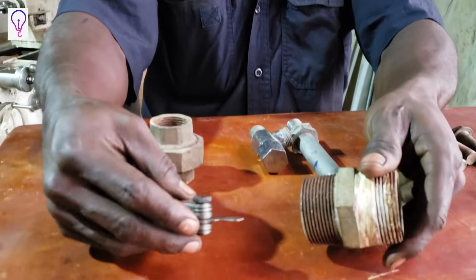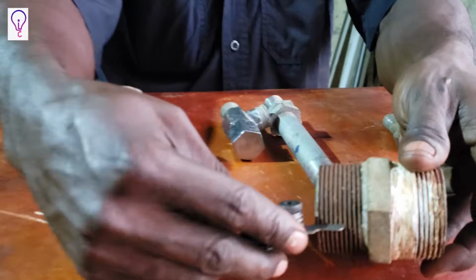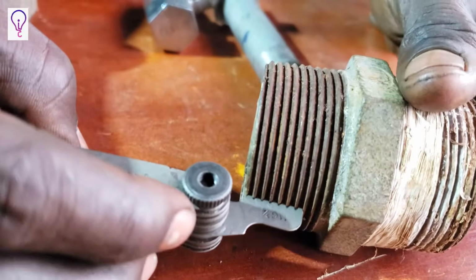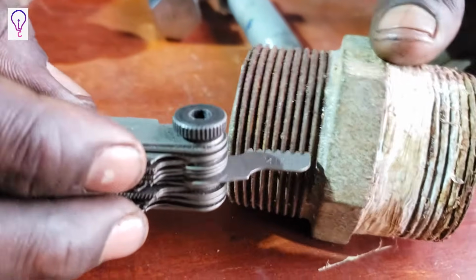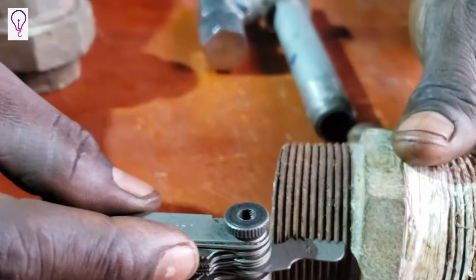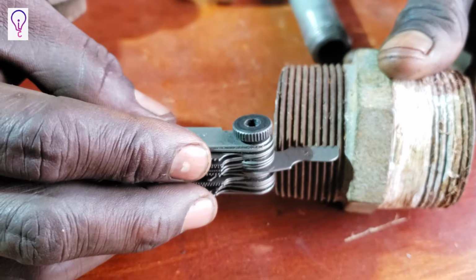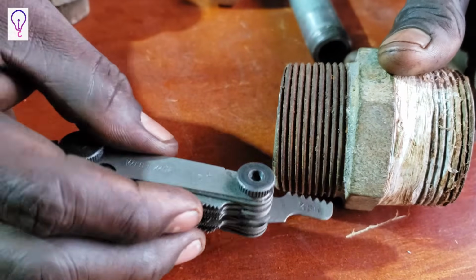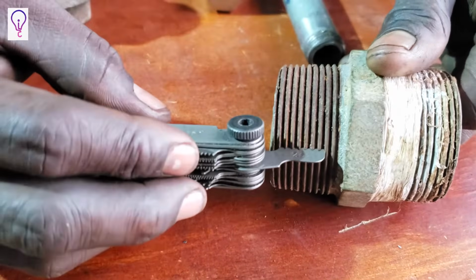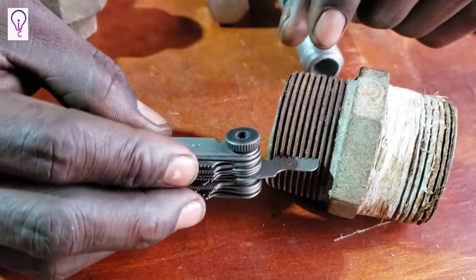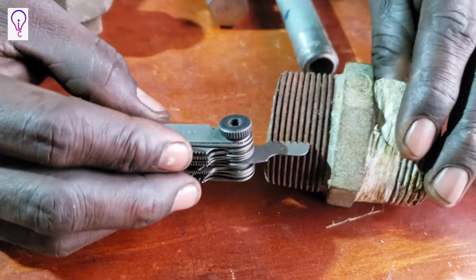Once I put in the gauge, this gauge is 11 threads per inch. They are meshing properly, meaning the threads on this nipple are 11 threads per inch. So in every inch you will have 11 threads.